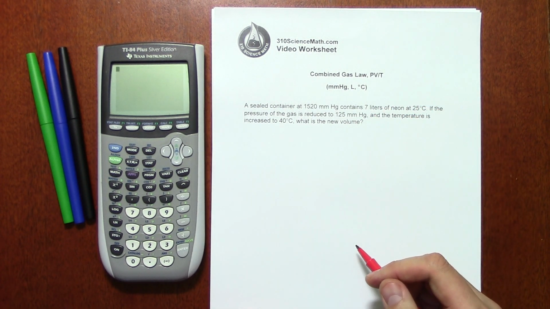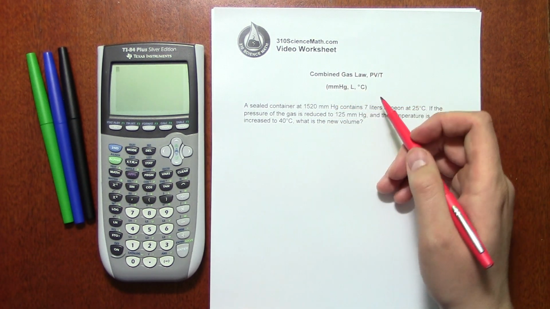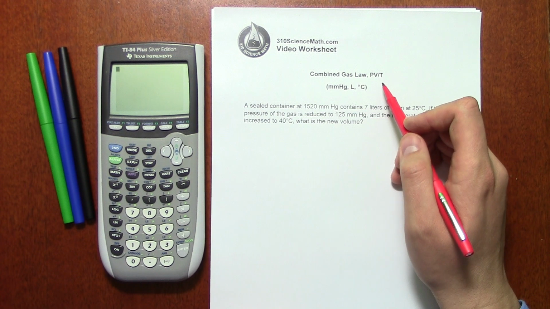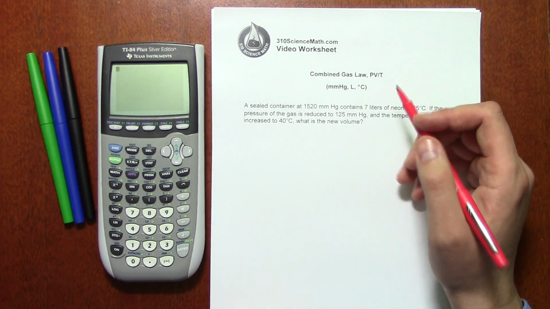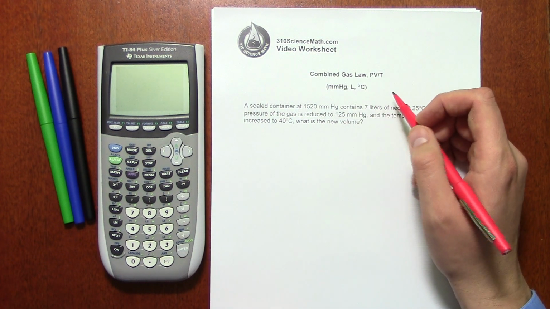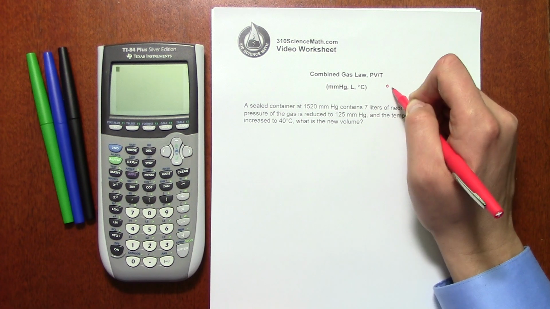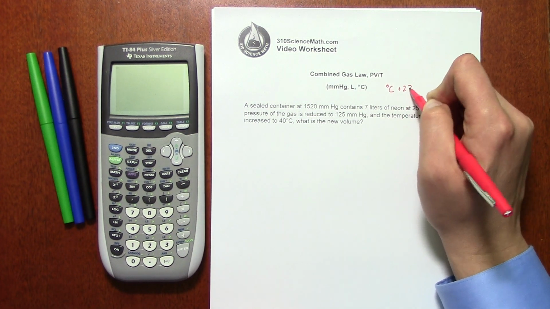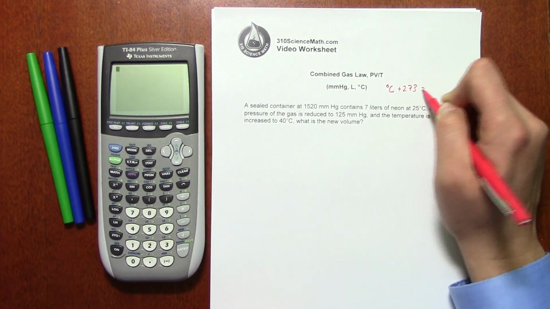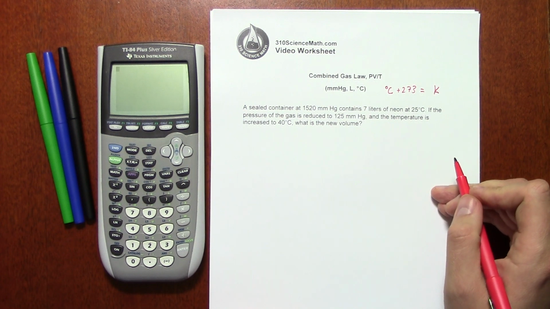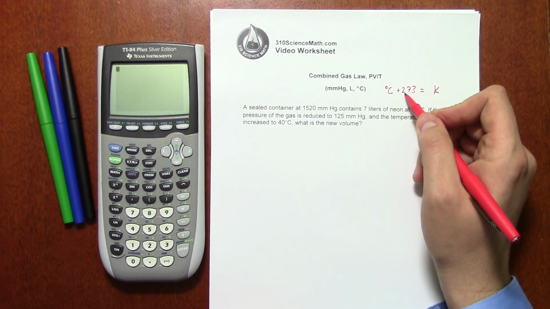The only trick in doing a combined gas law problem that involves temperature in Celsius is that you have to first convert into Kelvin. Okay, so just a couple of warning signs for doing a problem that involves temperature. Whenever you take that amount of degrees Celsius, you add 273, and then that gives you the units of temperature in Kelvin.